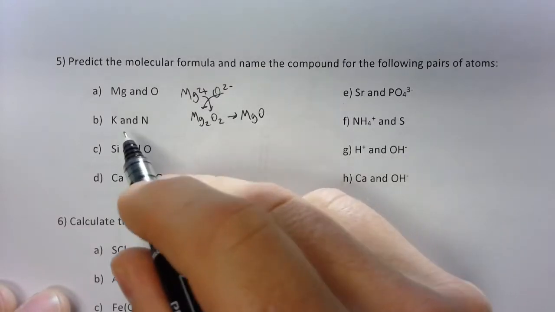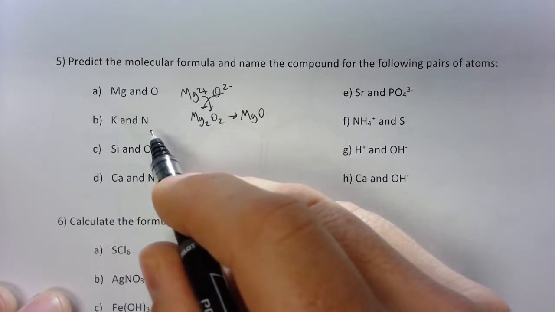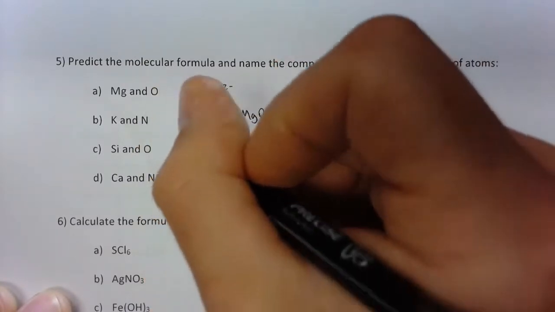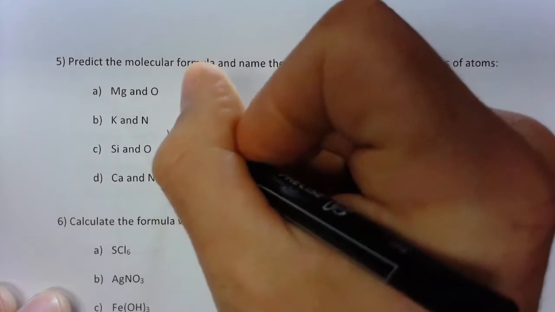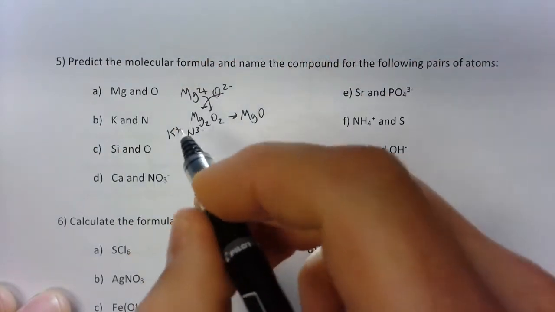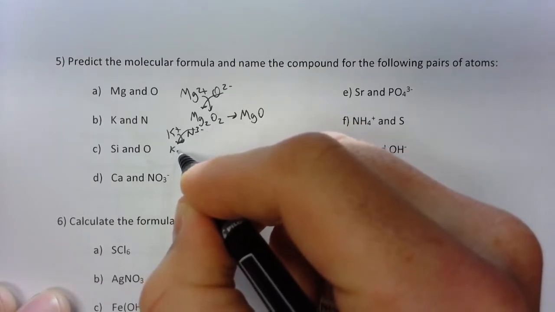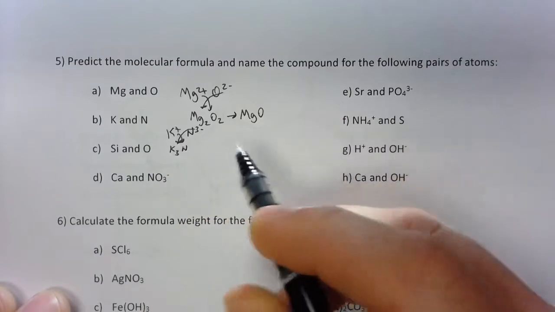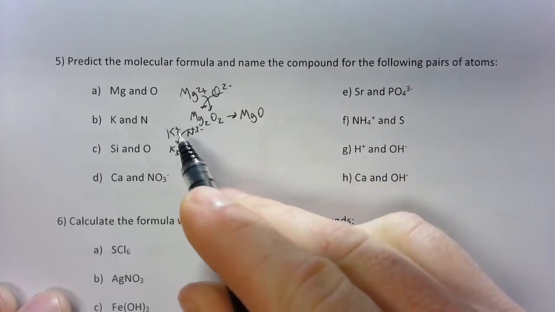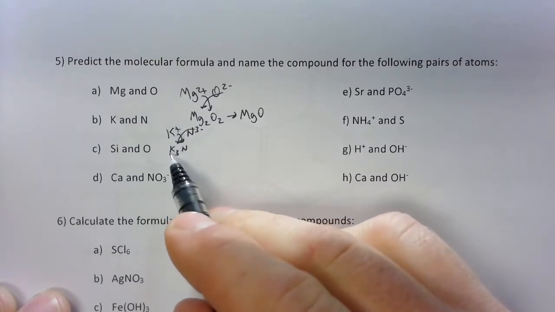For the next one, potassium is in group 1, it will lose 1 electron. Nitrogen is in group 5A, so it will gain 3 electrons. Kind of running out of room here, but potassium 1+, nitrogen 3-. Again, we kind of switch our numbers here, our ion numbers, and we get K3N.